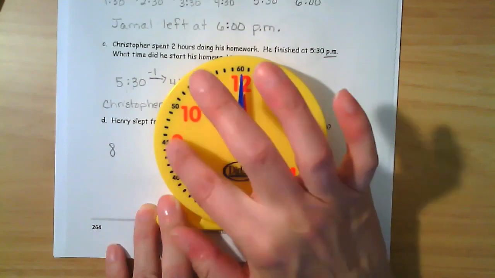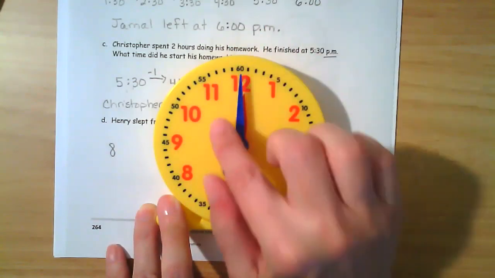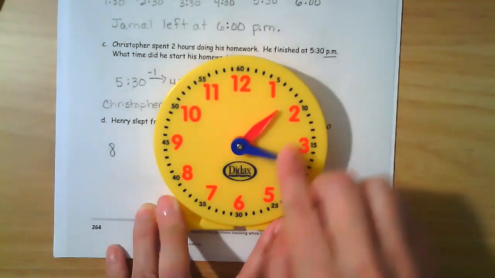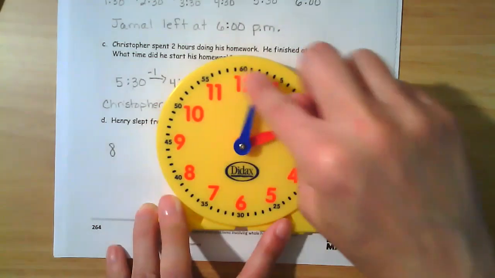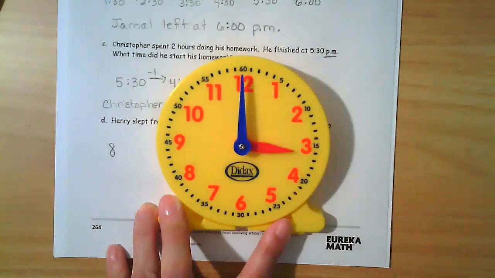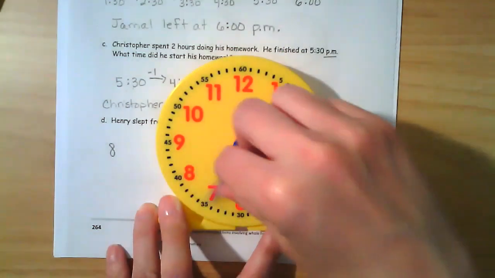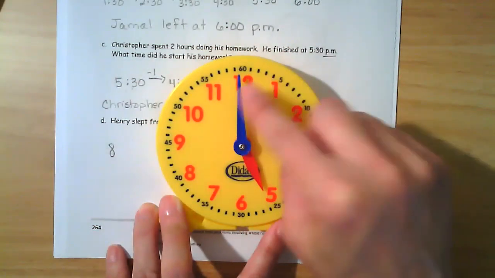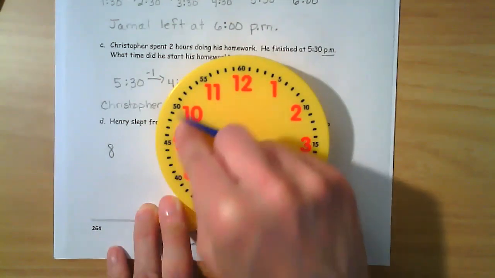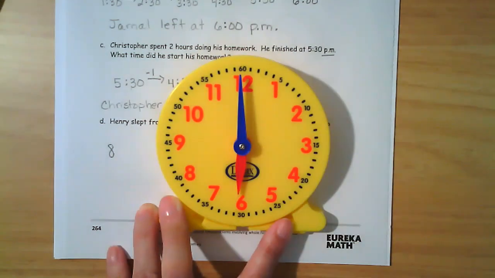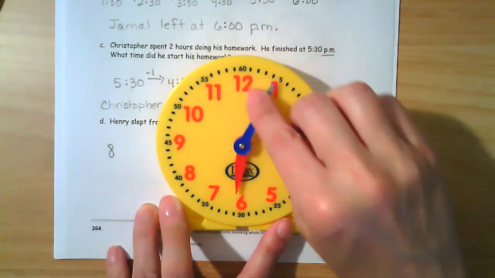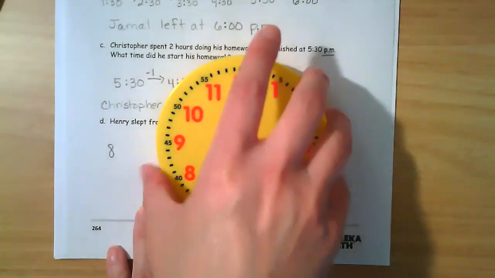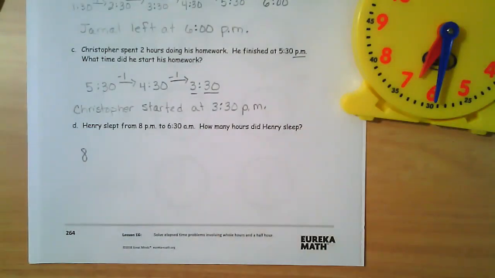So far, 1, 2, 3, 4 hours have passed. 5 hours, 6 hours, 7 hours, 8 hours, 9 hours, 10 hours, here's 6 o'clock, and 30 minutes. So he slept for 10 hours and 30 minutes.